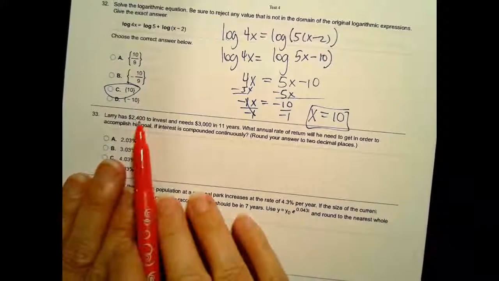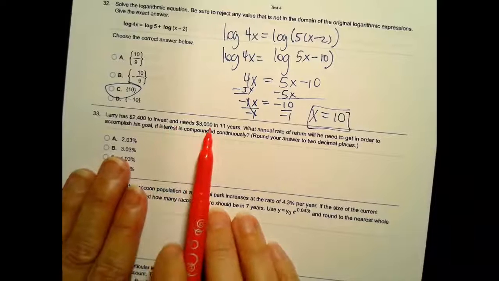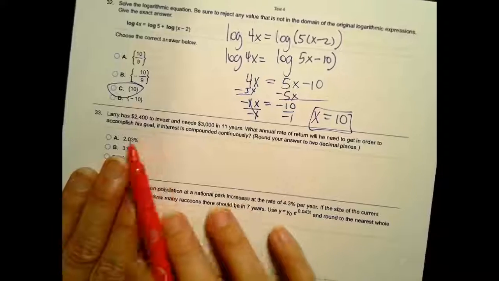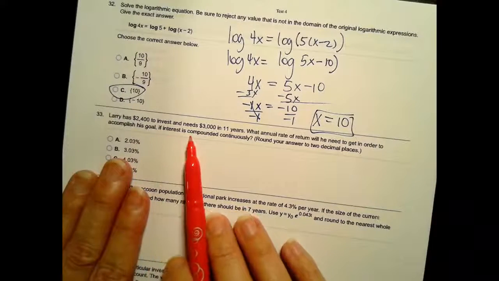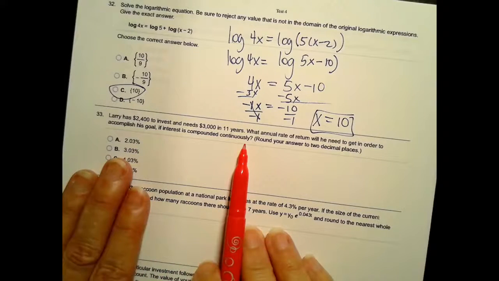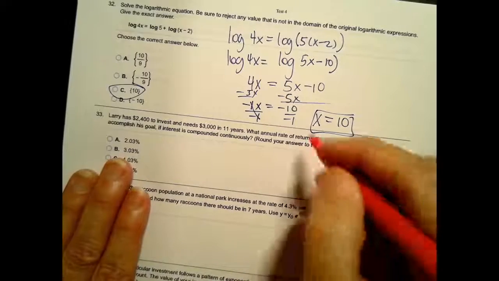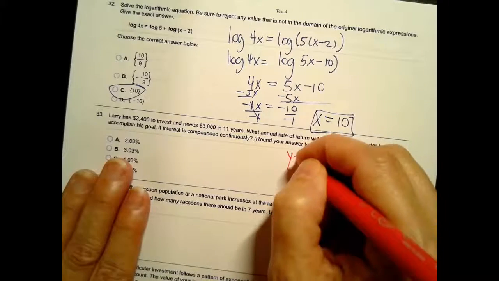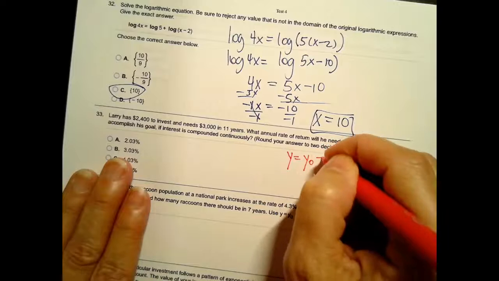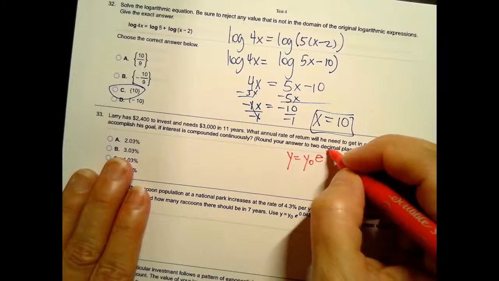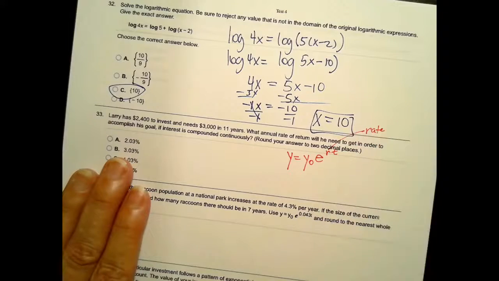Larry has $2,400 to invest. He needs $3,000 in 11 years. What's the annual rate of return he will need to get in order to accomplish his goal if interest is compounded continuously? You're not given the formula on this one, but I do know the formula because that's the one that I told you at the very beginning. We had to remember that one. The formula is y equals y naught e raised to the rt, where the r is your rate.